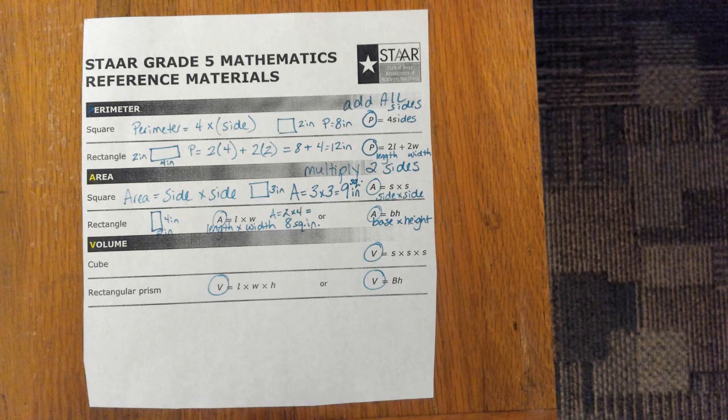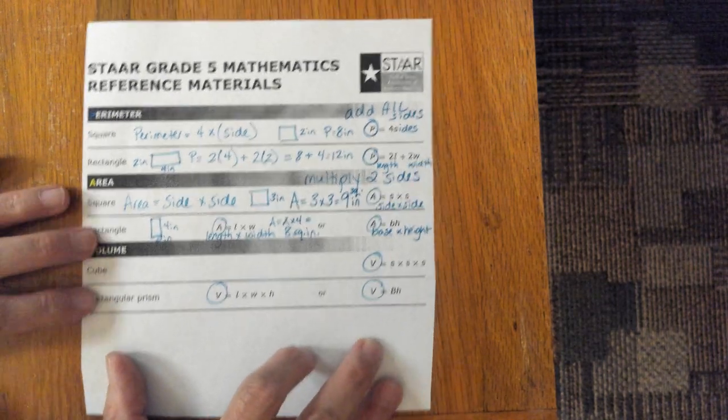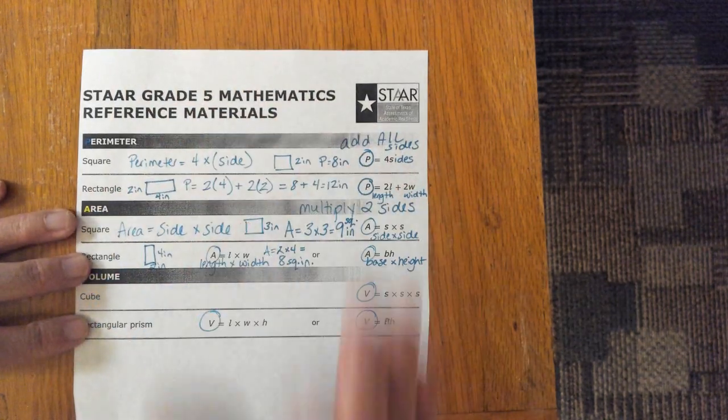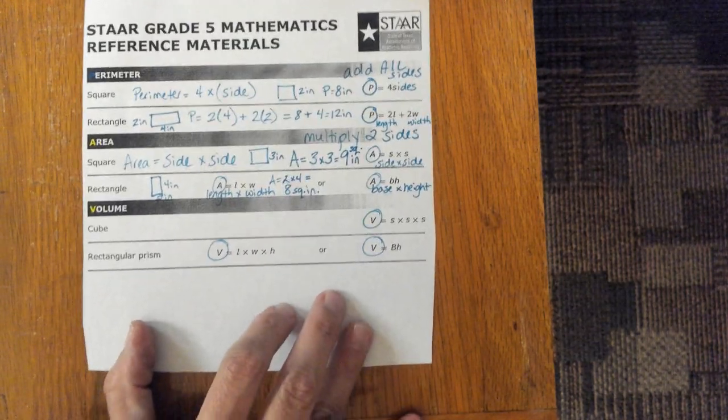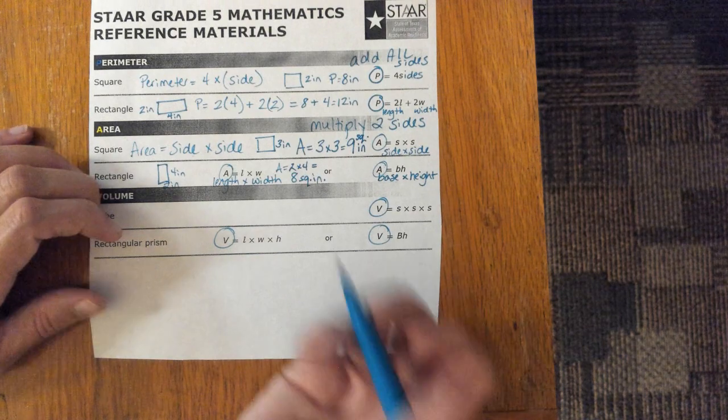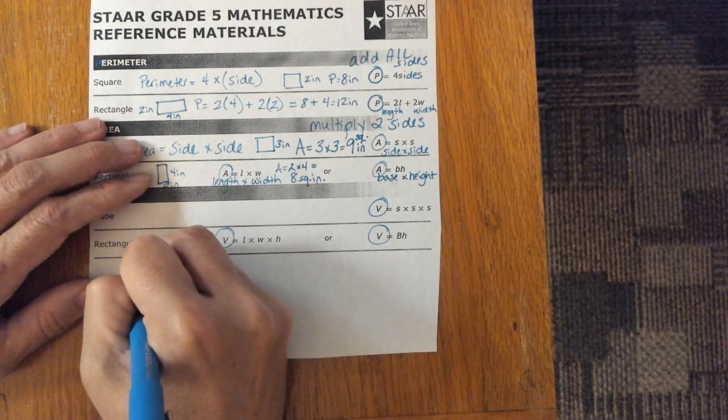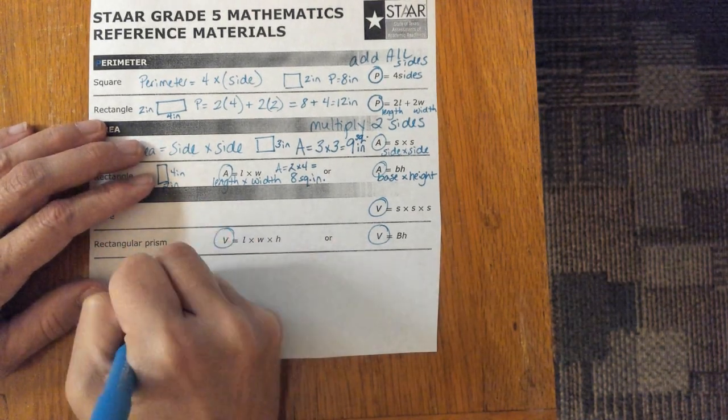And I left myself some room down here because really, perimeter and area you've been learning about since 3rd grade. The volume is the part that's really kind of new. So we're going to color or draw a couple of things down here. First, I'm going to draw a cube.